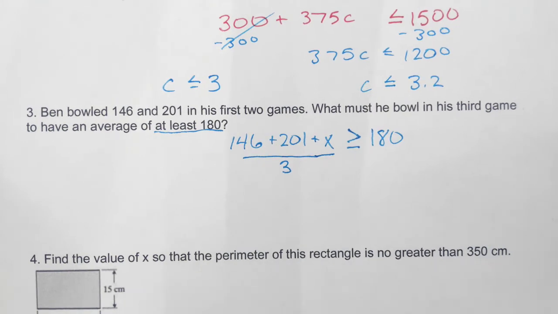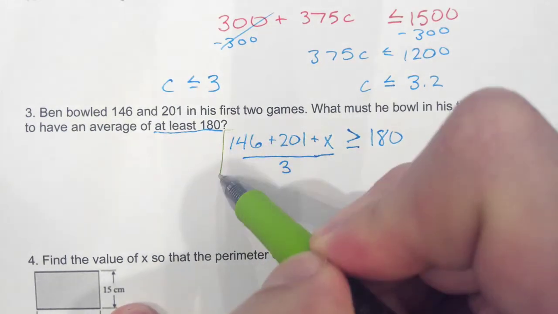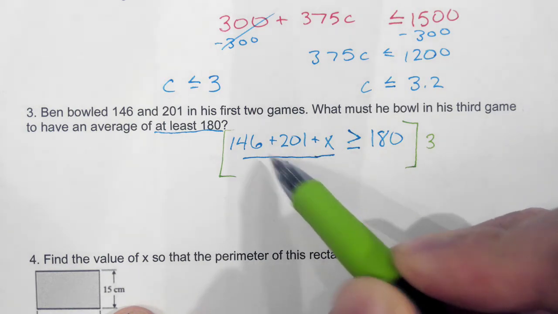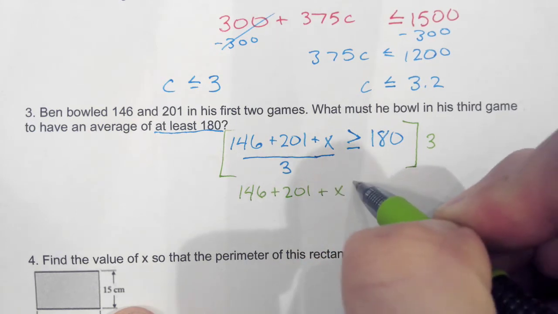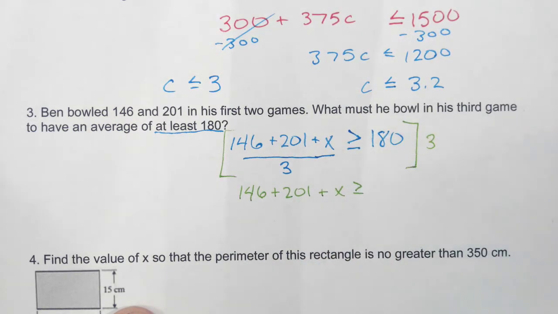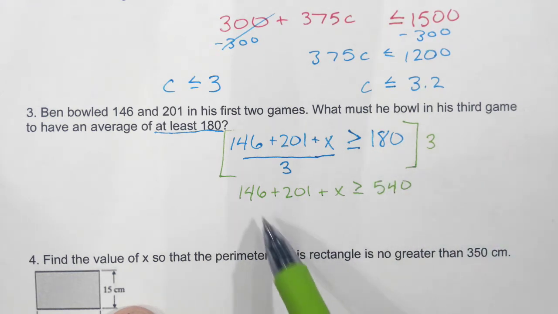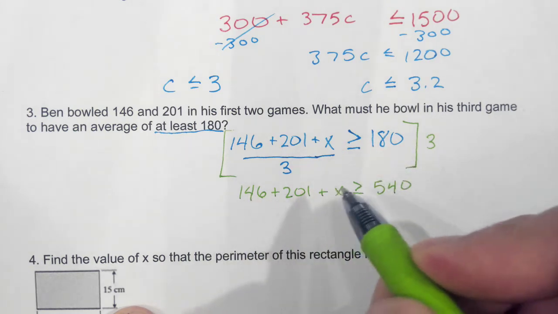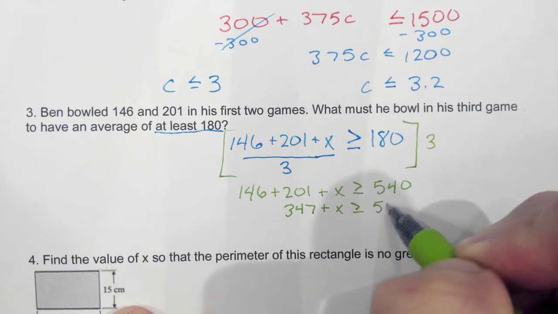So we've got our inequality set up. Now we just have to go about solving it. The first thing you'd want to do is probably get rid of the fraction by multiplying by the common denominator, which of course is 3 this time. The 3 divided by 3 is 1, so 1 times all of that. Those 3's are just going to cancel each other out, giving us the numerator. And then we still have the 3 times 180. 3 times 18 is 54, so that's going to be 540. And then put those like terms together on the left side. 201 and 146 is 347 plus x is greater than or equal to 540.